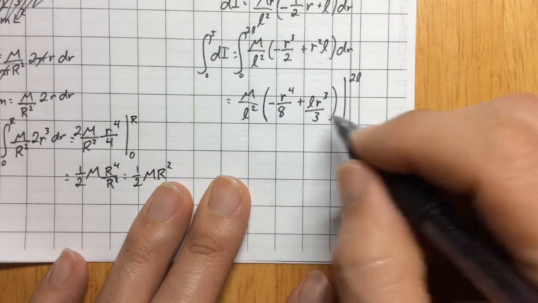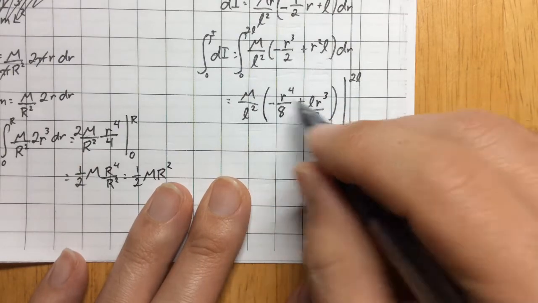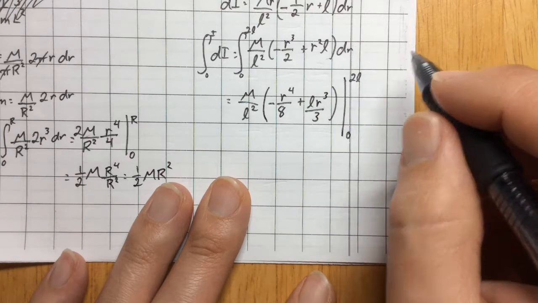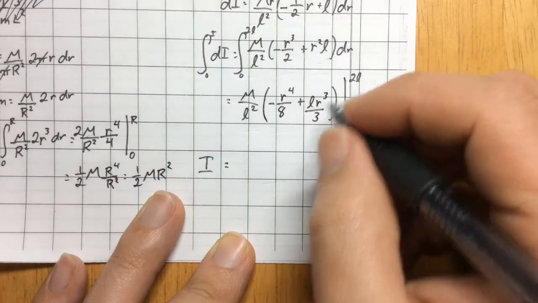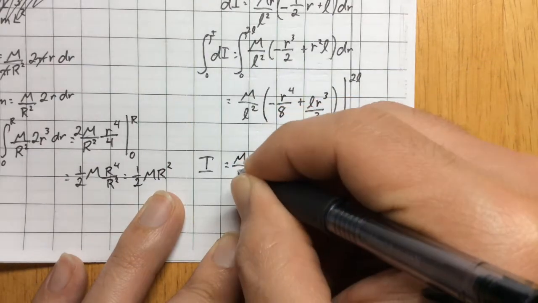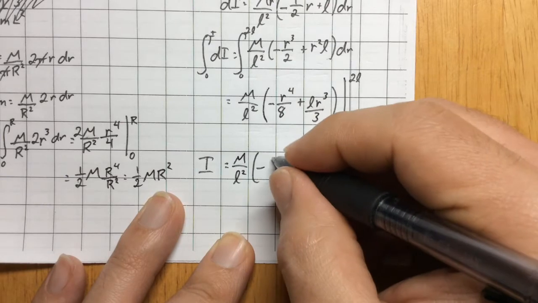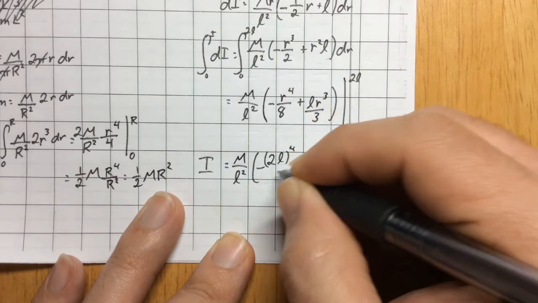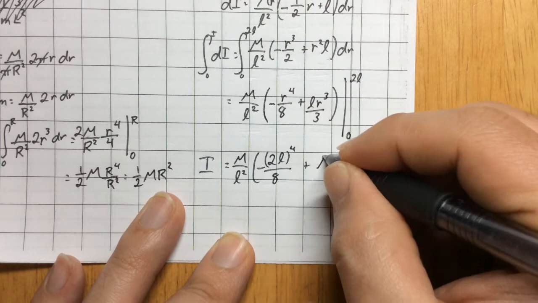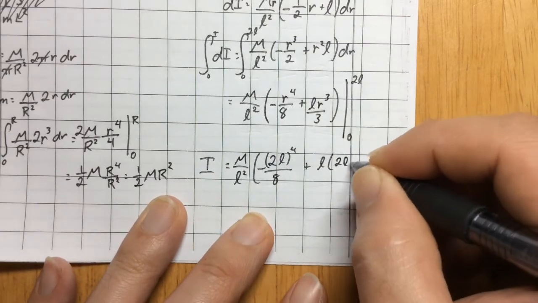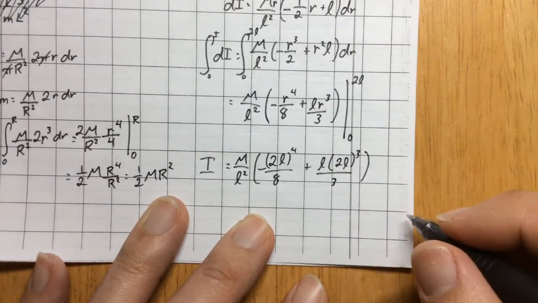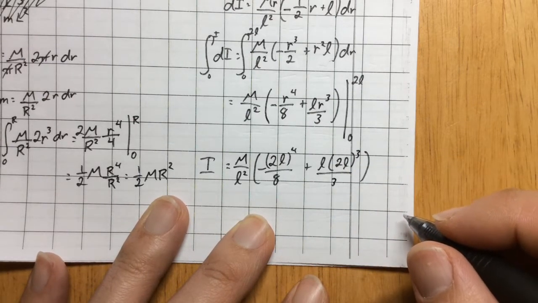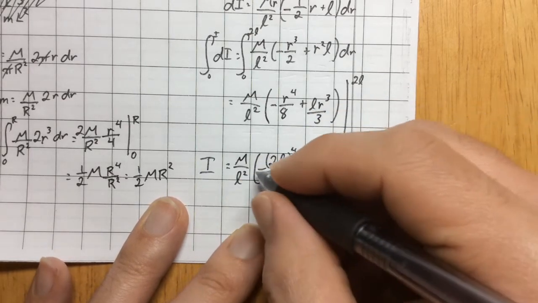Alright, we're going to plug in the 2L to the top. R is right there. We're going to plug in the 0. Notice if I plug in 0, that becomes 0, that becomes 0. Everything becomes 0. So the inertia that we're looking for is just the 2L plugged in. I got m over L squared, negative 2L to the 4th over 8 plus L times 2L to the 3rd over 3. Uh-oh. How are we doing this? Does this look nice? It's starting to look not nice. We'll figure it out.